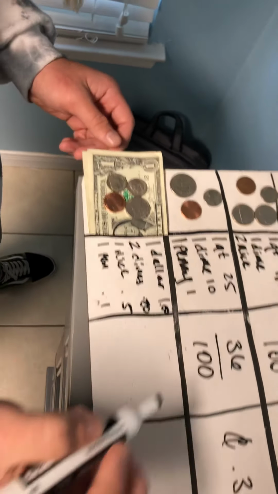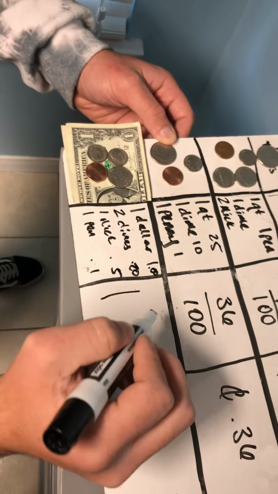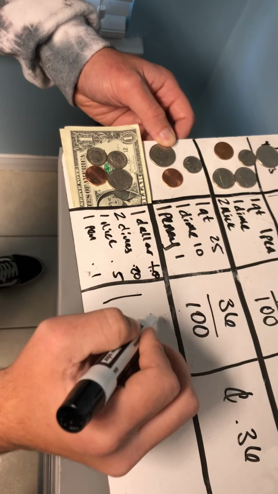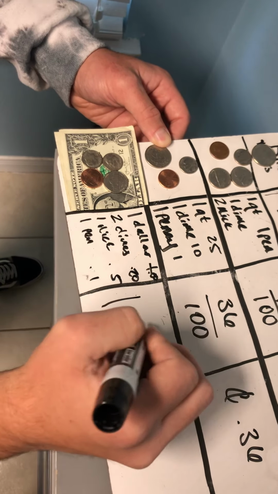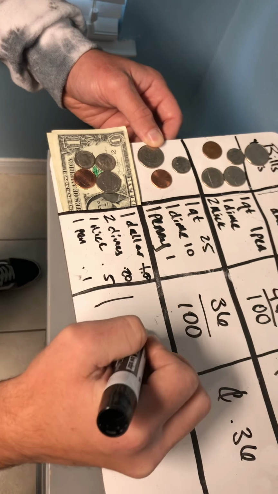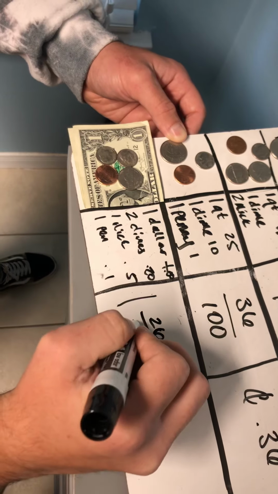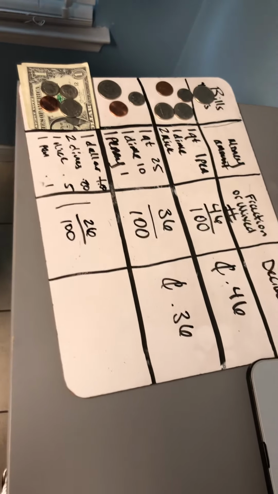So let's add all those up. We are going to have one whole number for representing our dollar. We have 20 cents, 5 cents, and 1 cent. So let's add that up. It equals 26 cents. And that is going to be over 100 because that is our whole dollar amount.